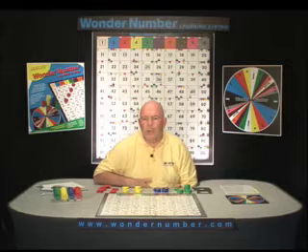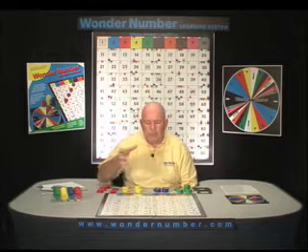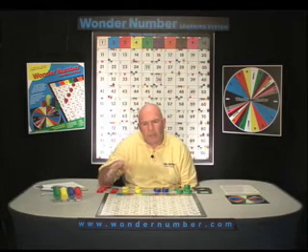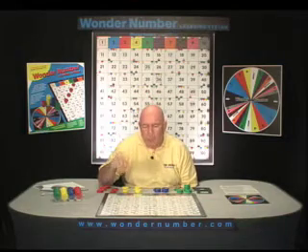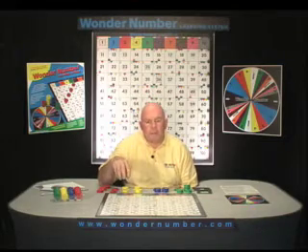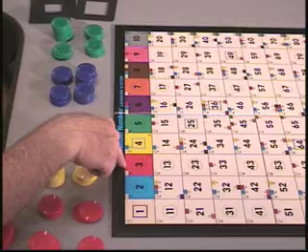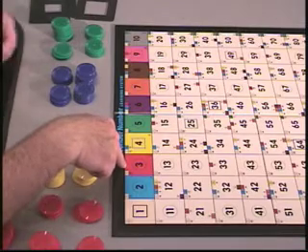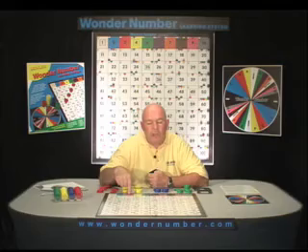Okay, on the Wonder Number Board, we have lots of numbers that are in squares, and they're all color-coded. And the color coding that is on the board represents the multiples of a number. For example, the multiples of 3 are all red. And if we look throughout the board, any place we find a red 3 would be a multiple of 3.